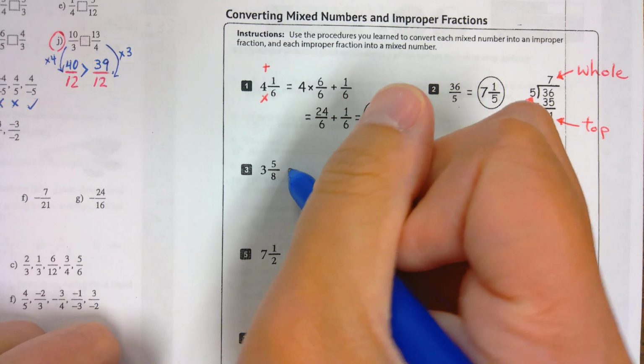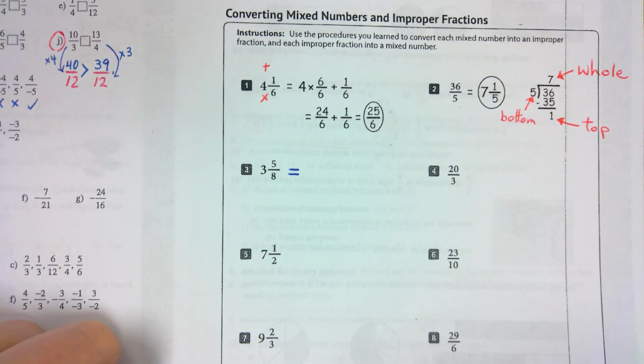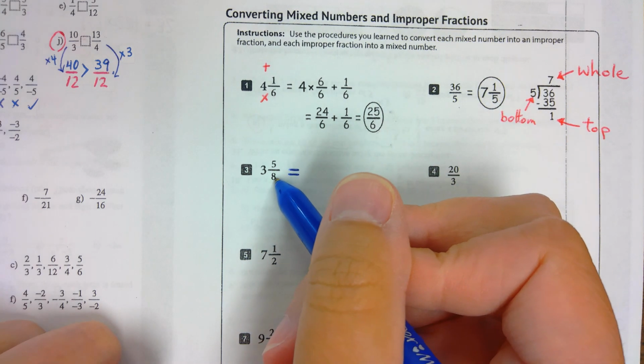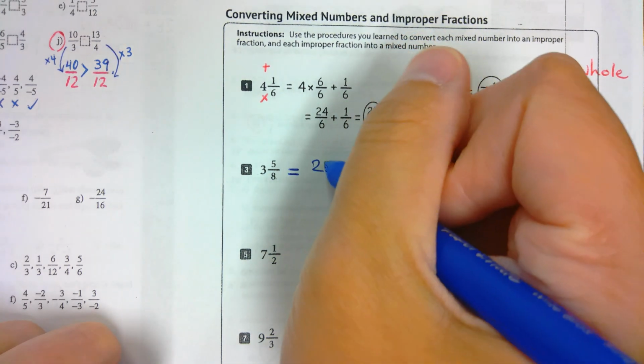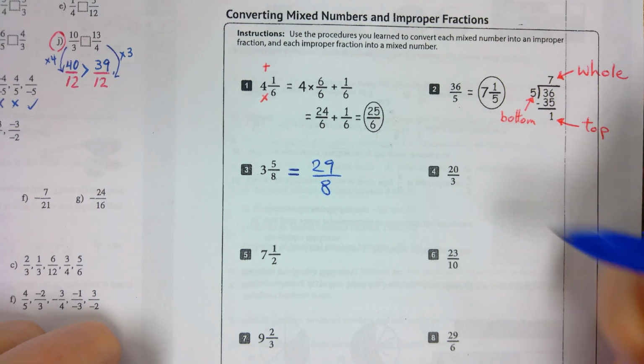So who wants to try this one? Change this to an improper fraction. Derek? What did you do? 3 times 8 plus 5. Yep. And so you get 29 over 8. Perfect.